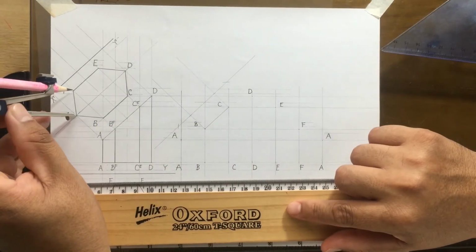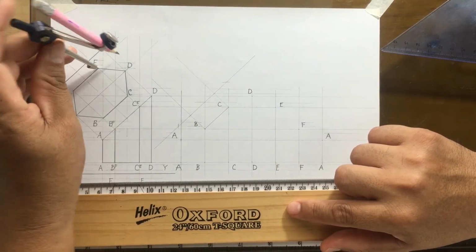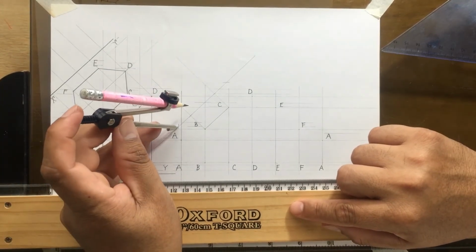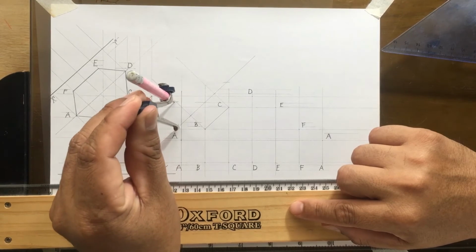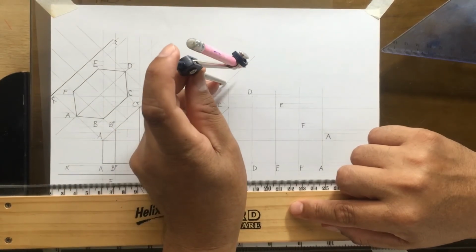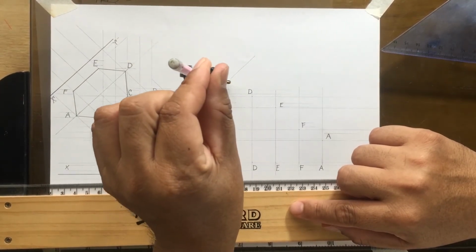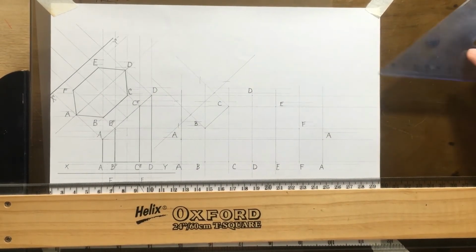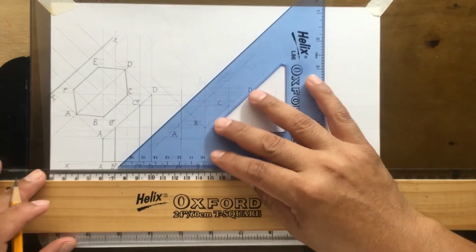Given that A to F and E to D is the same distance, so from A I can scribe to get that position, and from D, sorry, I can scribe to get that position. So that gives me, and I can darken now.